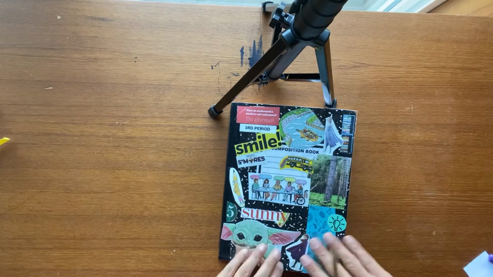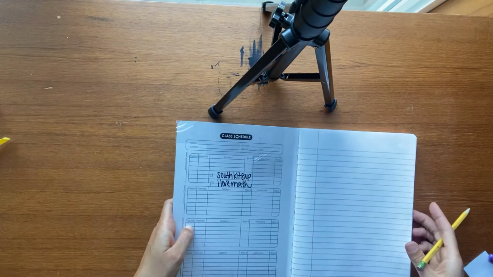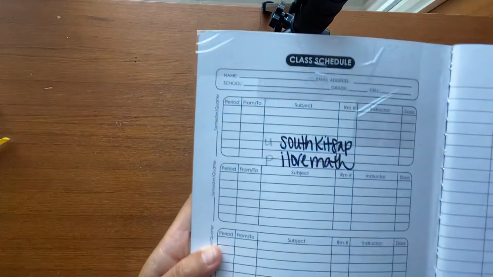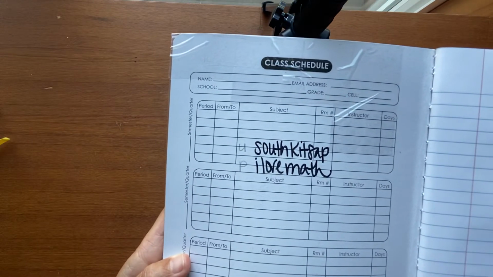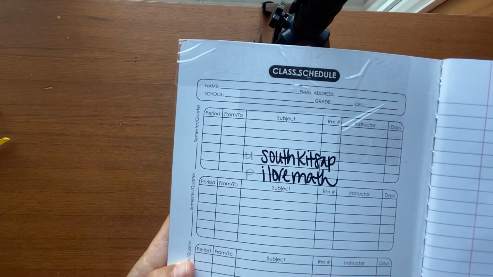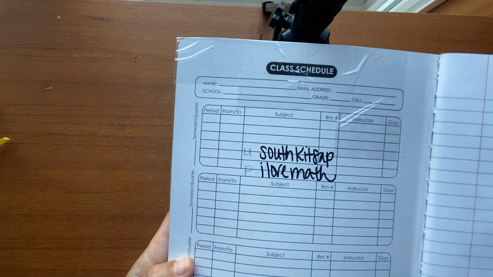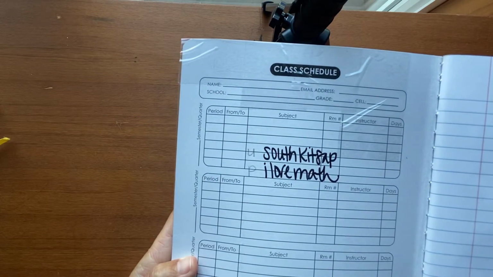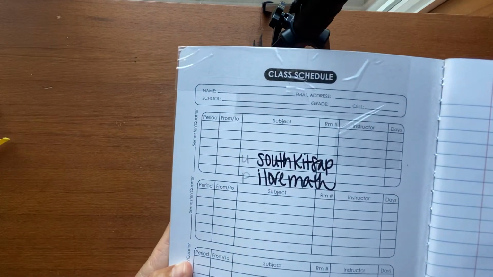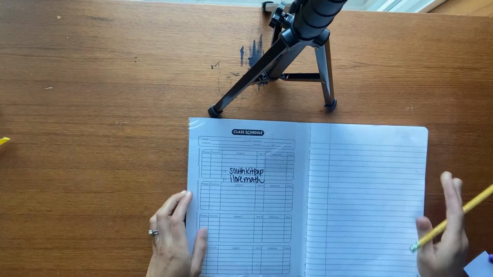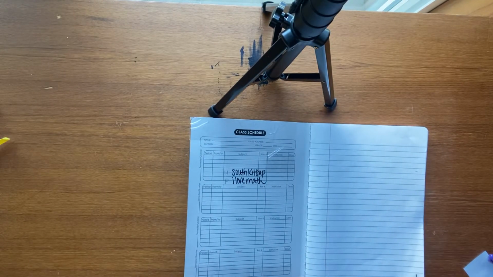Let's get started. So the first thing I'd like you to write on the inside cover is "South Kitsap" and "I love math." All lowercase, no spaces. South Kitsap is the username and I love math is the password that we're going to be using a lot this year. These two will get us into the online features of our math program in our district.